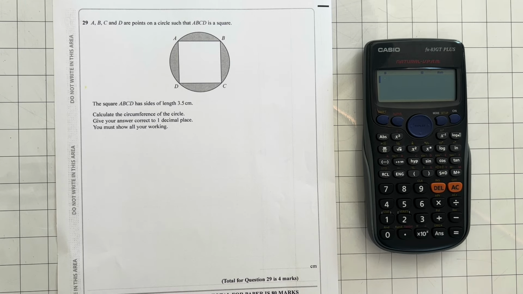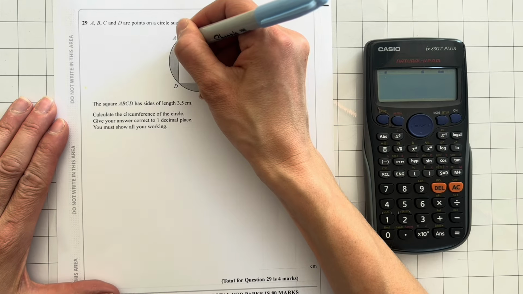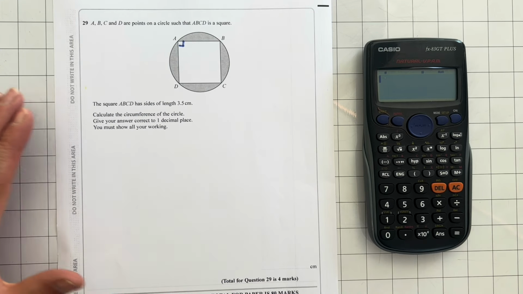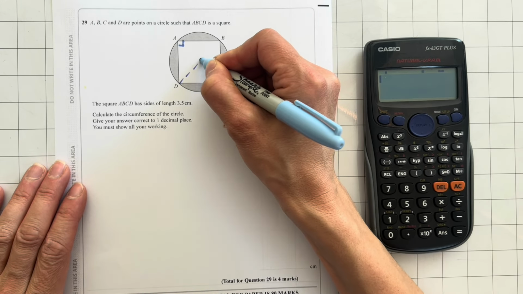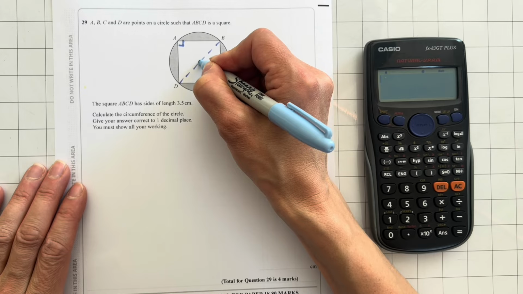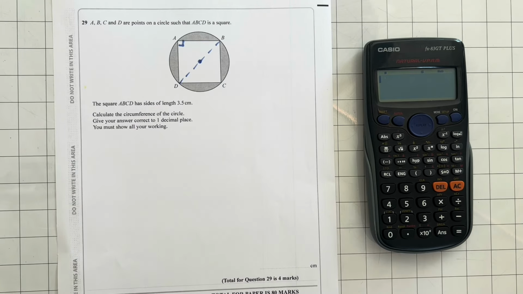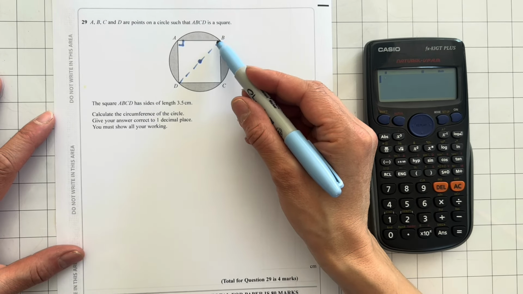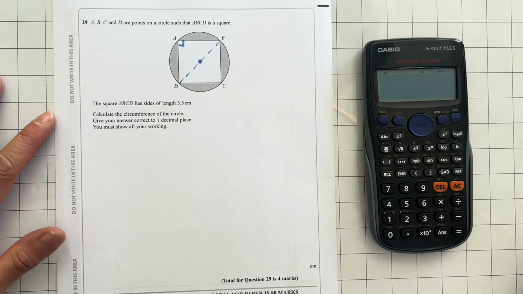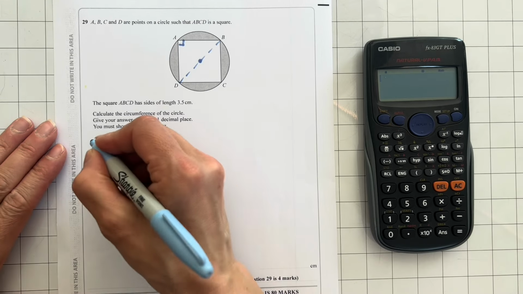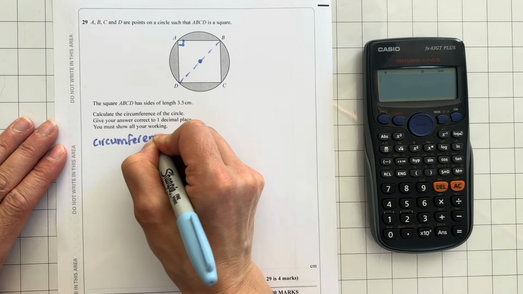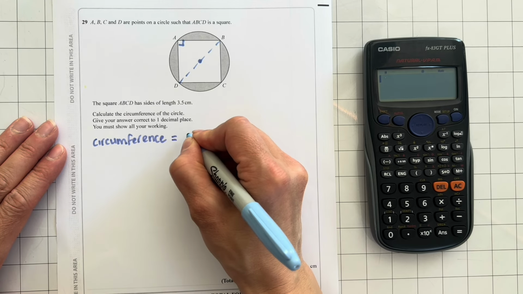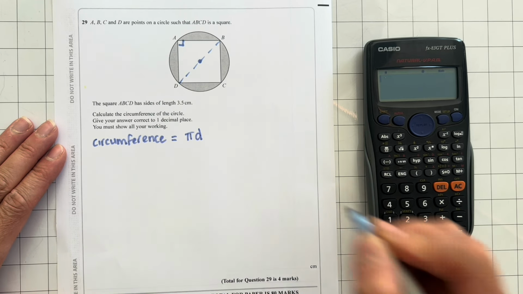Welcome back. We know ABCD is a square, so we know that the corners are right angles. We also know that the diagonal will go through the centre of the circle. The diagonal is also the length of the diameter of the circle. And we know that the circumference of a circle is equal to pi times the diameter.